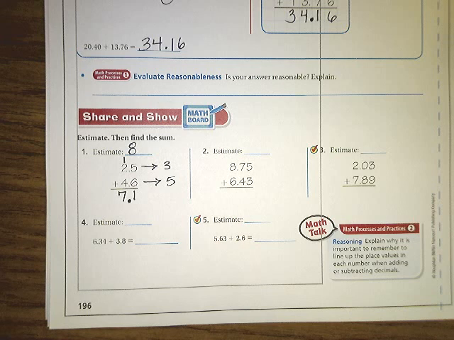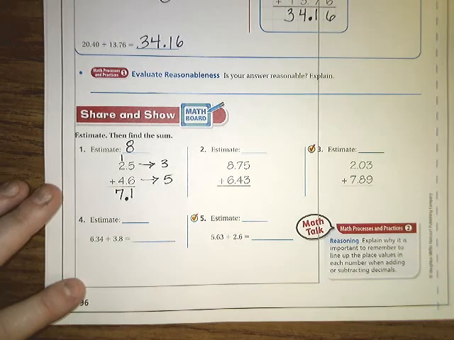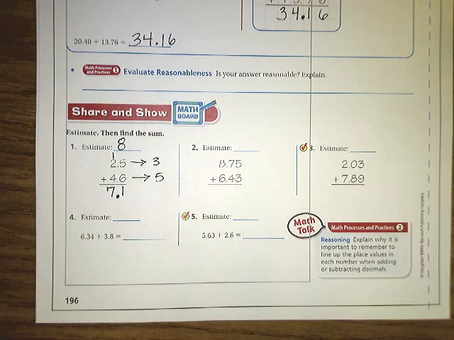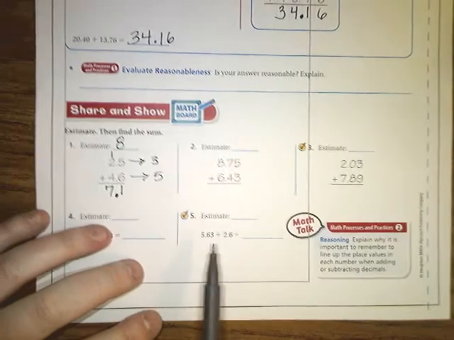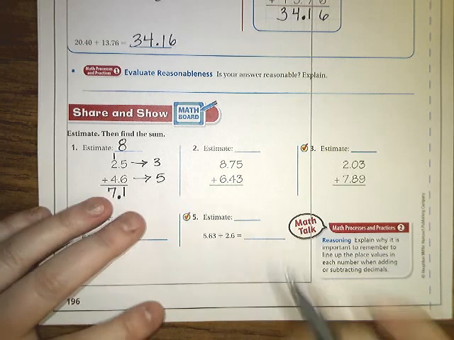All right, let's look at number 2. No, I don't. I want to go to 5 first, just because I like the way 5 is going to be set up. Okay, so one thing I'm going to tell you. First thing you should do, do not leave your problem like this. Stack them. Bigger number on top, smaller number on the bottom. Line up those decimal points.